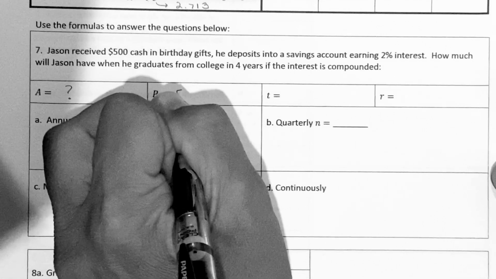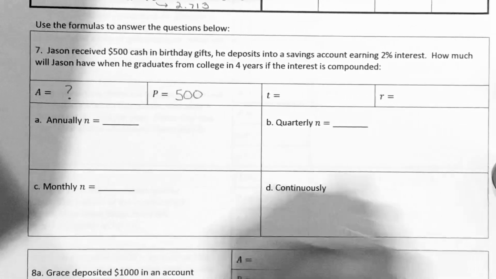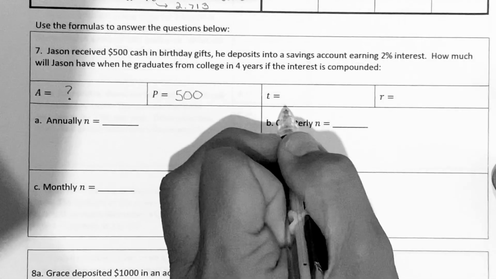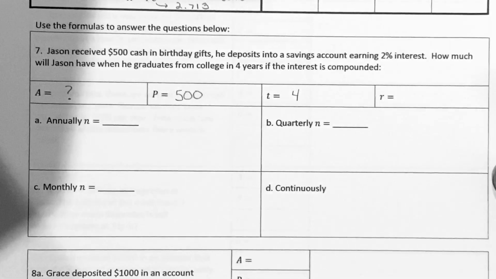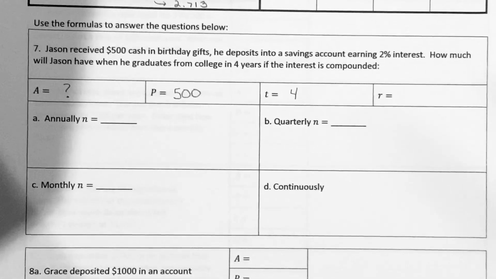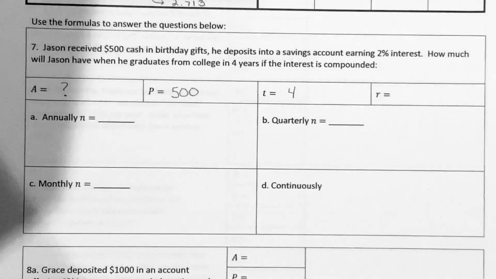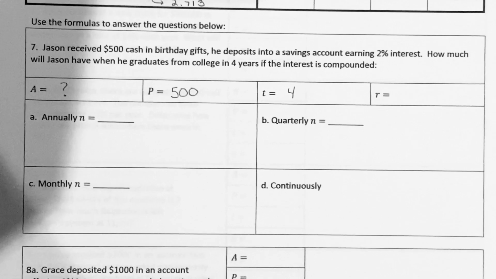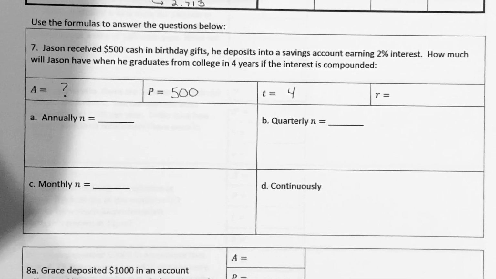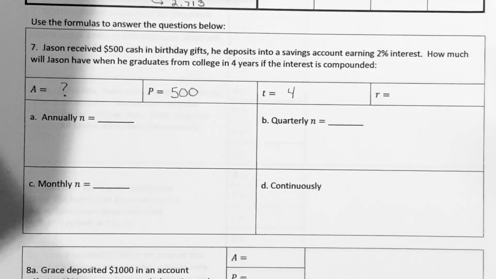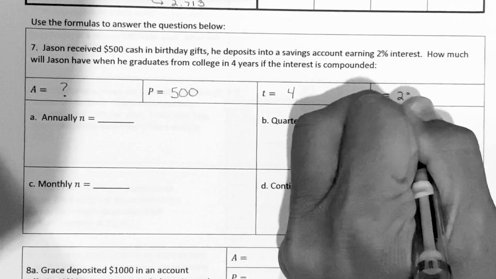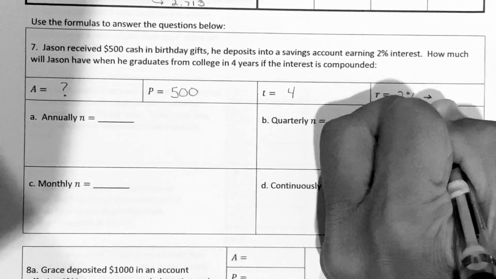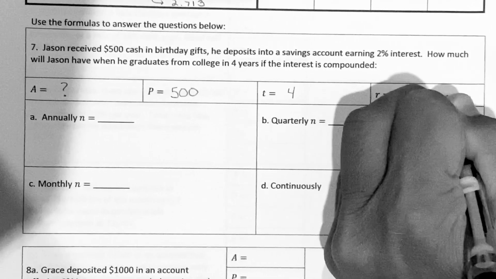P is what we start with. He starts with $500. T is time. He's putting it in the bank for 4 years, and we're assuming that when he puts this $500 in the bank, he's not going to touch it at all. Obviously, if he touches it, he uses it, that's going to change the amount that he has. We're assuming he leaves it there for 4 full years without touching it at all, and we're going to see how much there is at the end. And then the rate is 2%. Just like on the other page, we're going to use that as a decimal, 0.02.